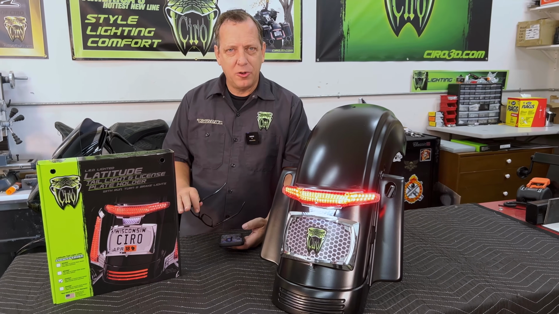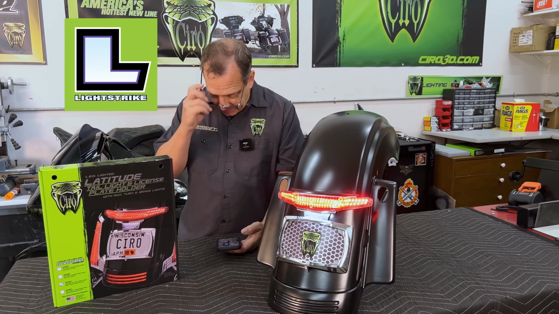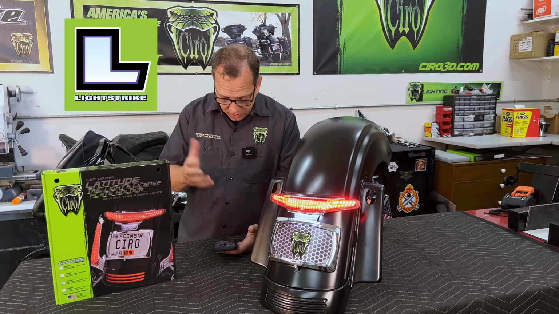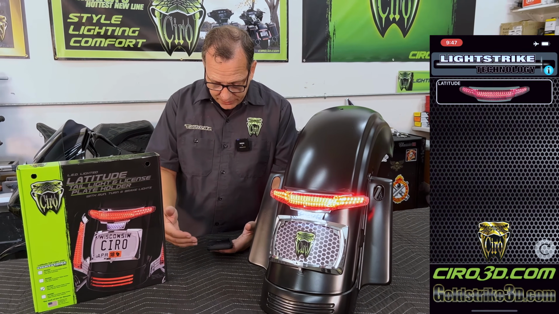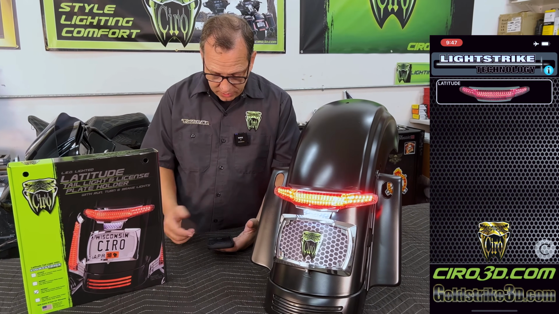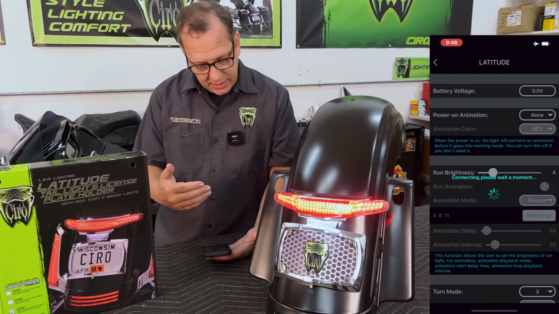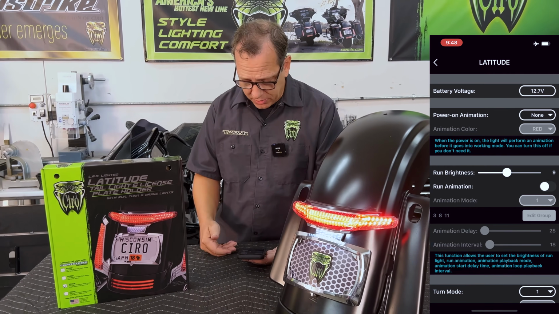First, you want to download the app at the App Store, wherever you get the apps for your particular phone. It's Lightstrike, just like this one right here. And if you look on your screen, you can see it working as I speak. So click open the Lightstrike app. As you can see, the Latitude light is right there. We're going to click on that, and that's going to open up the app. It's going to connect to the light. Once it's connected, you're connected to it. You don't have to reconnect a bunch of times.